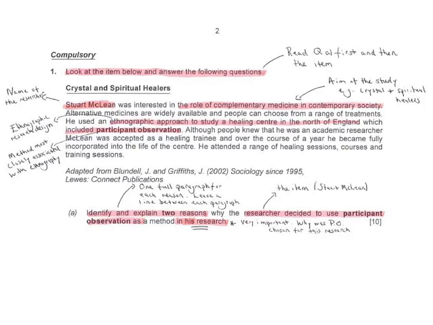And remember that this 10-mark question is going to ask you to identify and explain 2 reasons why the researcher described in this item decided to use a particular research method. Now, what examiners are looking for in terms of this answer is 1 full paragraph for each reason that you identify. So we're looking for a 2-paragraph answer and leave a line between each paragraph. And make sure that you don't just really briefly identify 2 reasons. Make sure that each reason that you identify is fully explained.